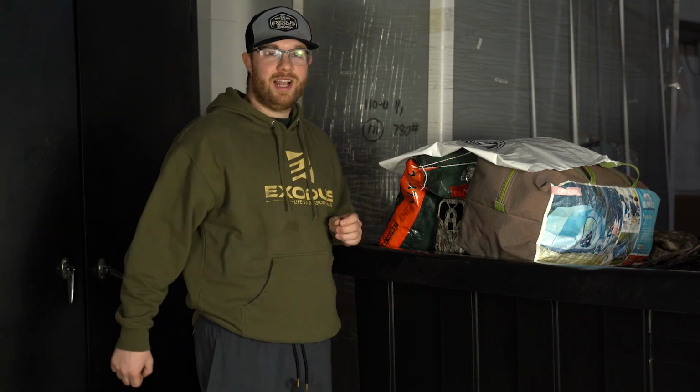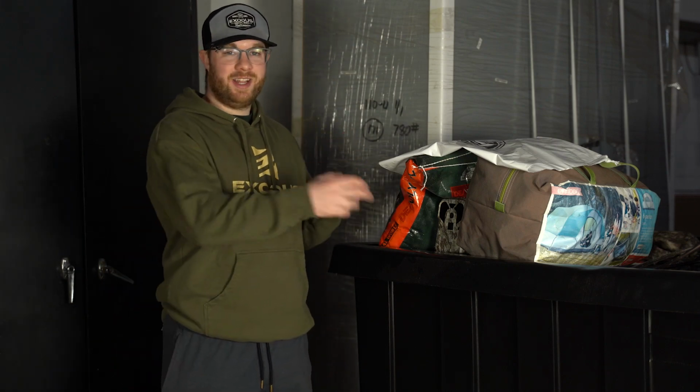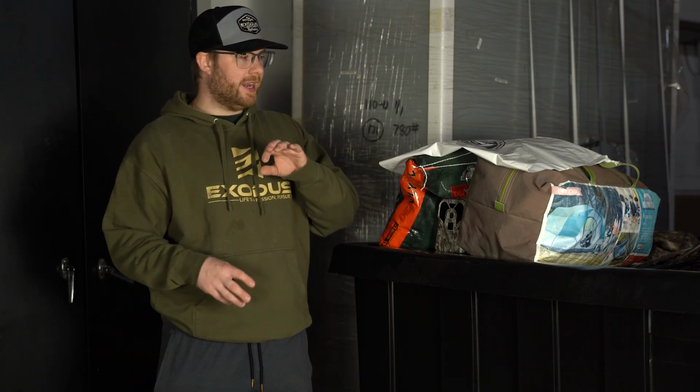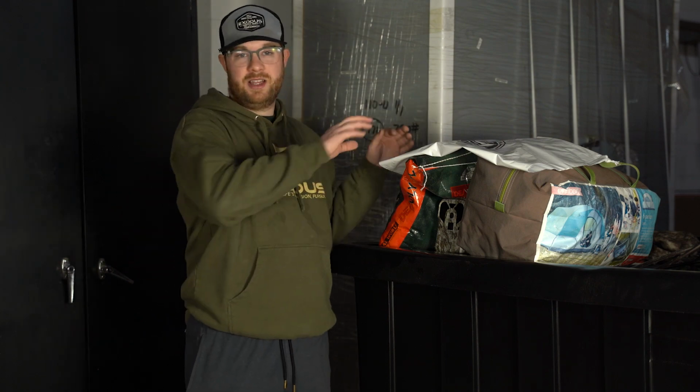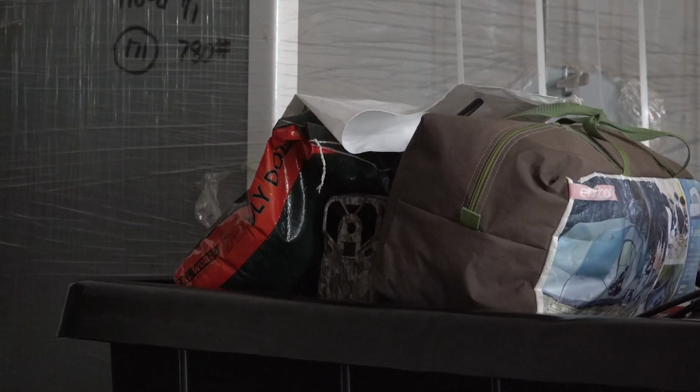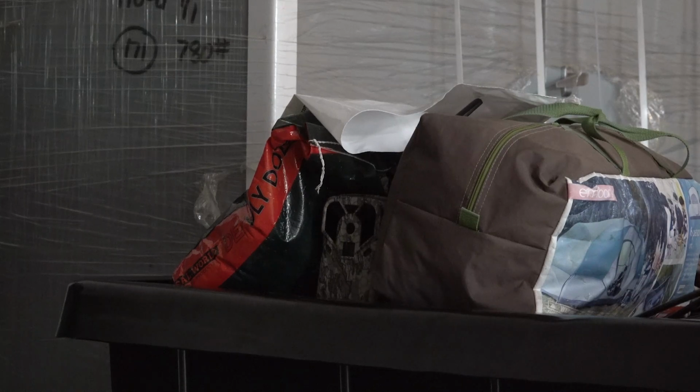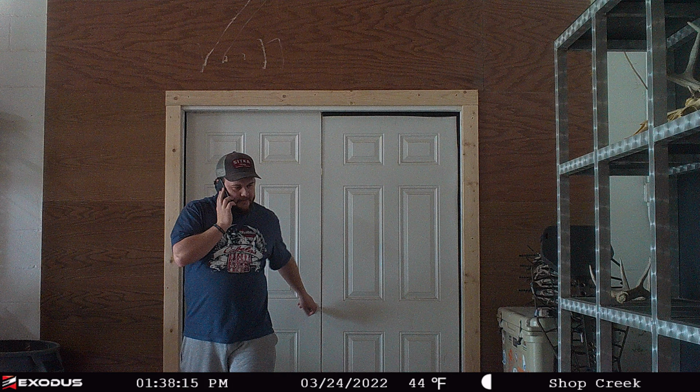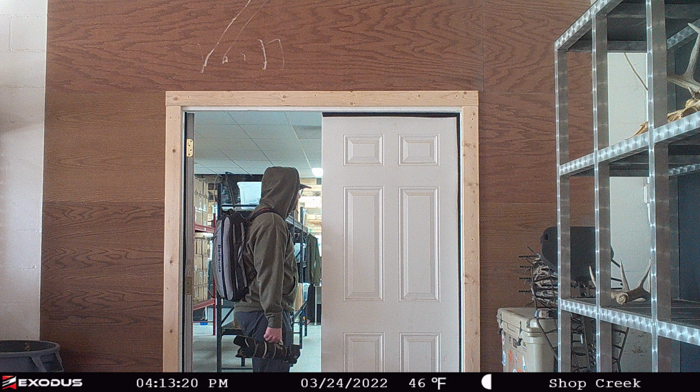So here we have our Exodus Render set up, and it's just sitting on top of this roll-off dumpster. And as you can see on top of it, there's just kind of stuff everywhere. We've got some Real World Wildlife seed, we have a tent, and this camera doesn't stick out to the intruder. So when they're walking out of this door, we actually get some really good photos of them entering and exiting that door with whatever they have in their hands.